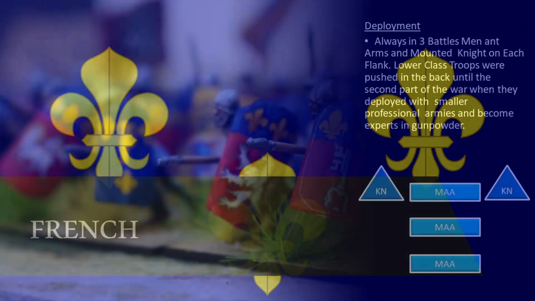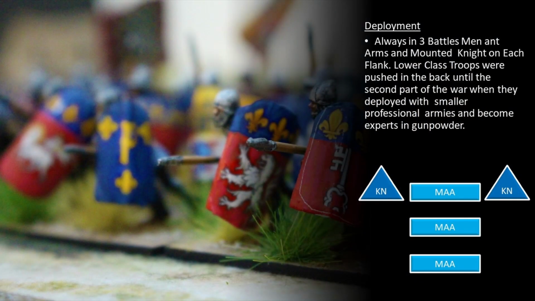The French deployed typically with 3 battles, men-at-arms and mounted knights, usually in each flank. Low-class troops were pushed in the back until the second part of the war, when they deployed with smaller professional armies and became experts in gunpowder. So you see the French deployed typically, even in the first parts of the war, men-at-arms, men-at-arms, men-at-arms, and knights in the flanks.